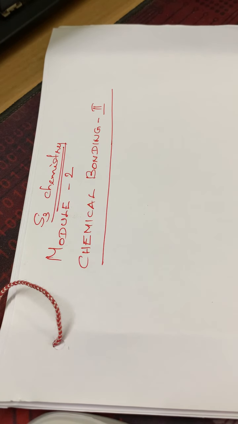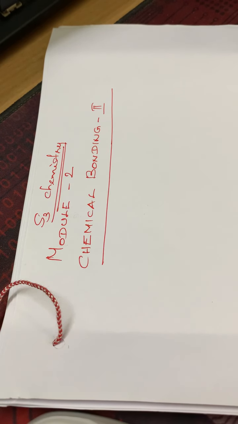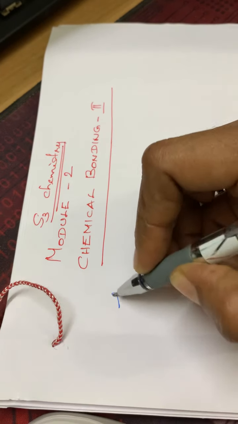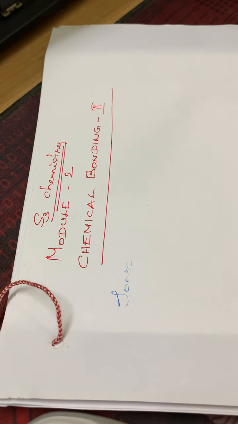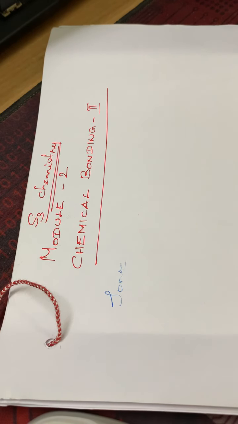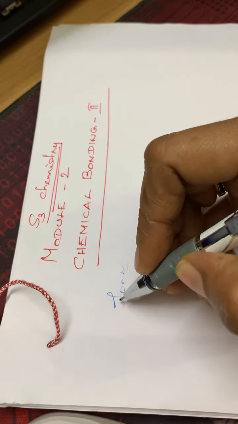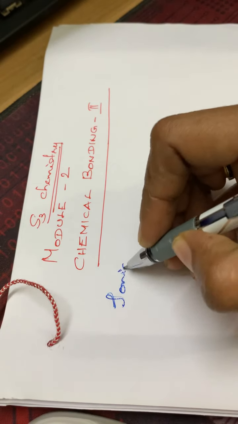In the previous module we were discussing covalent bonds, the rules regarding the formation of a covalent bond, the molecular orbital diagram, etc. In this chapter we will be dealing with ionic bonds.